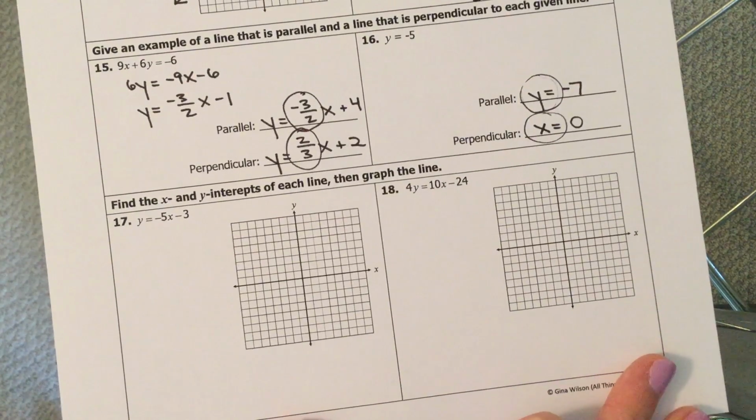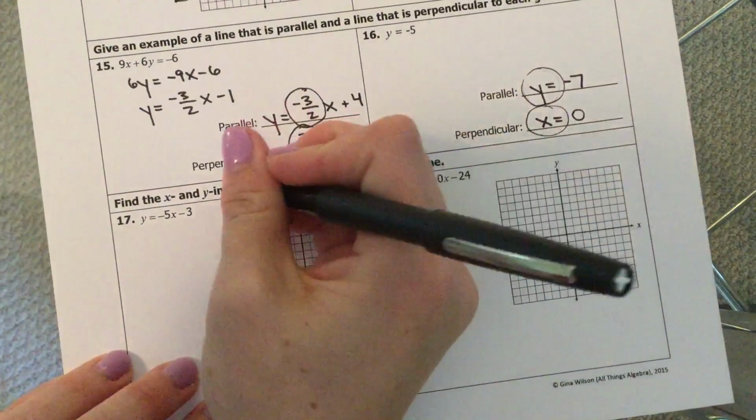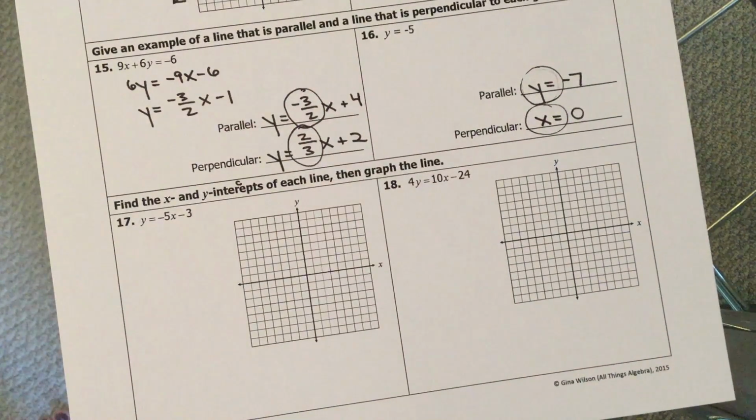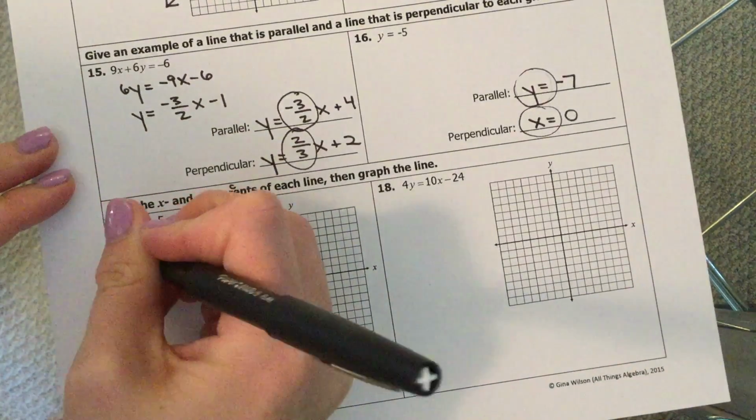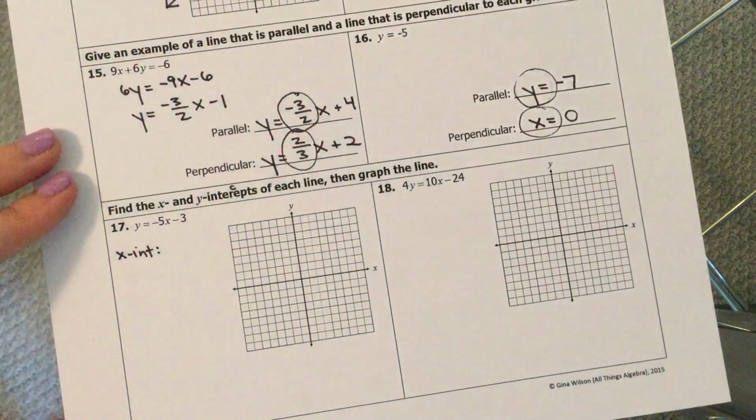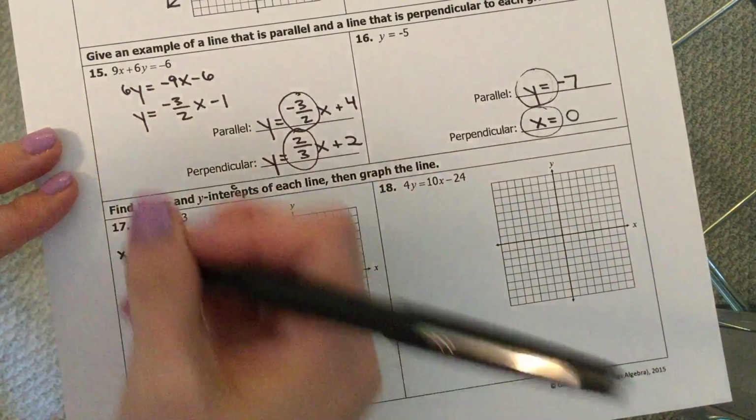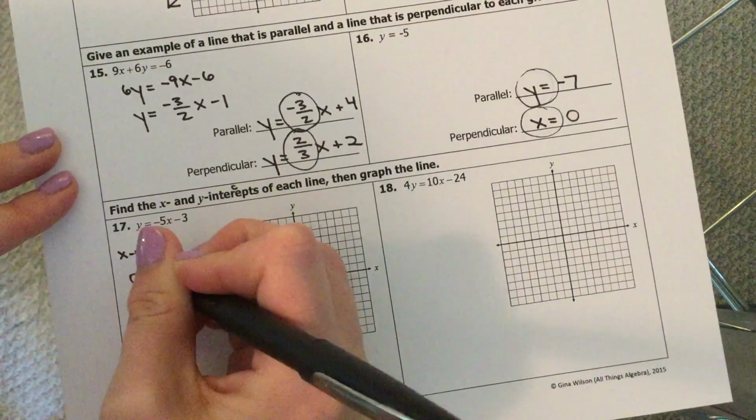All right, 17 and 18, we are missing a C in there. We are looking for x and y intercepts for each line, and then we're gonna graph them. So for your x intercepts, remember your technique there is that you plug in 0 for y and then solve for x. So this y gets replaced with a 0.